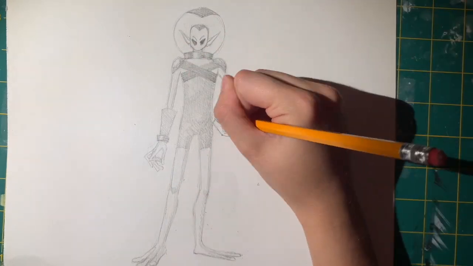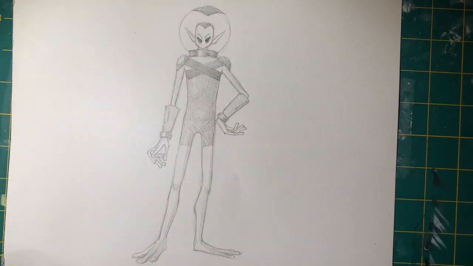I feel pretty happy with how my alien guy turned out. Now, it's your turn.